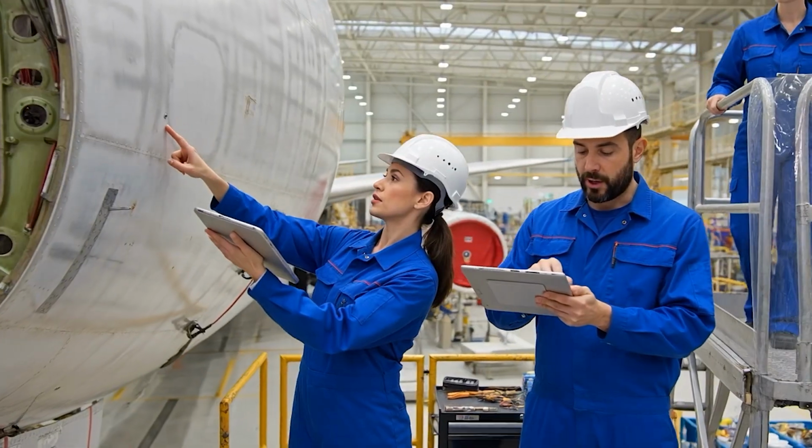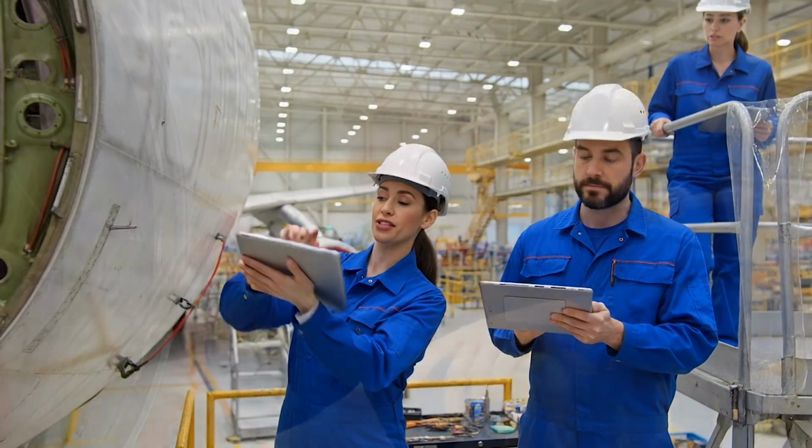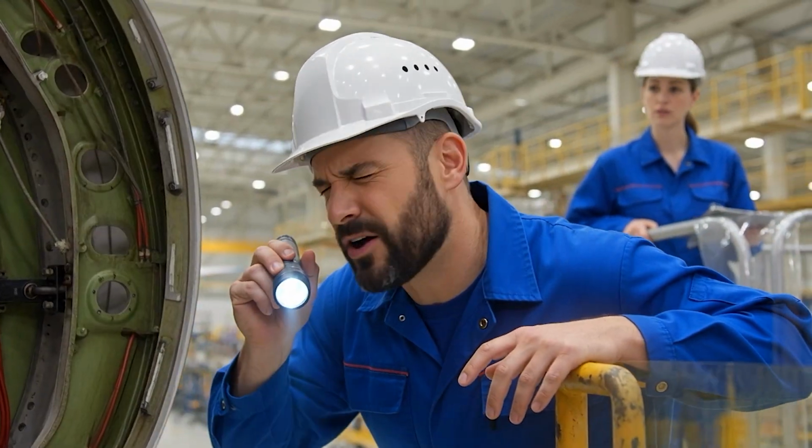Forward section clear. No anomalies. Mid-fuselage rivets tension to spec. Data synced. All green. Log it.